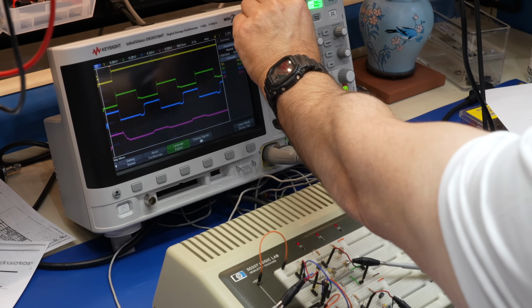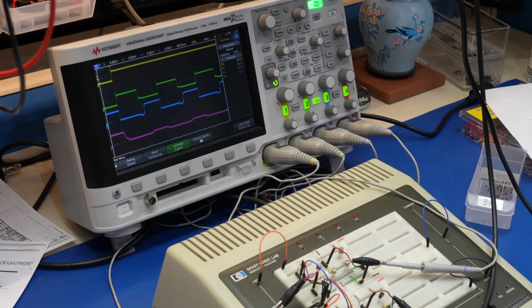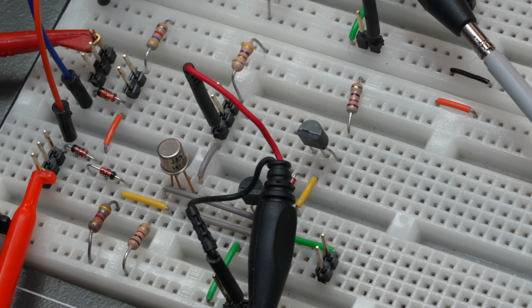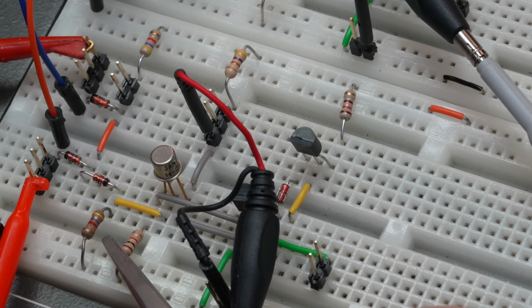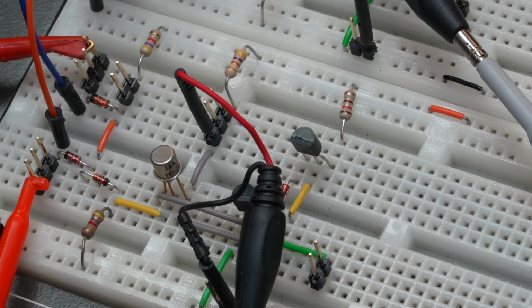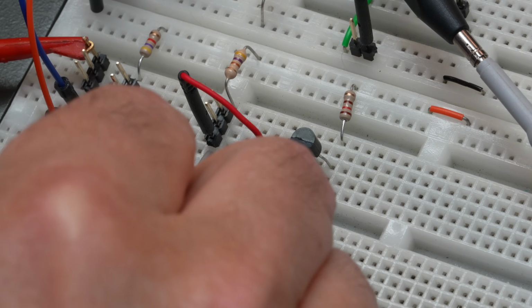Let's see if we can help our poor DTL gate the same way. I'll also take the 1K that drives it to ground and replace it with 120.